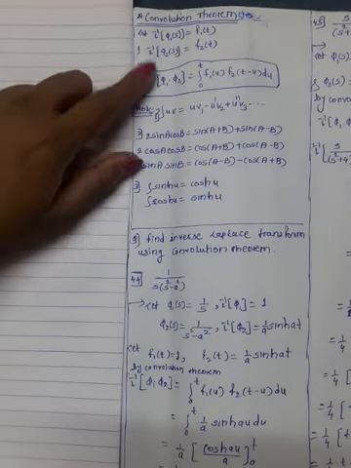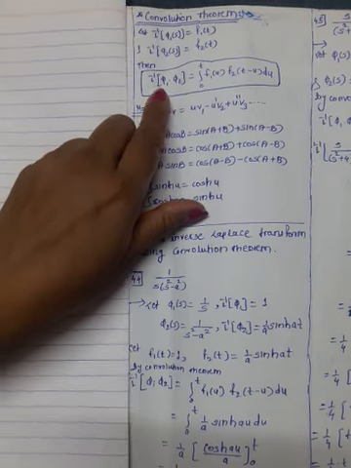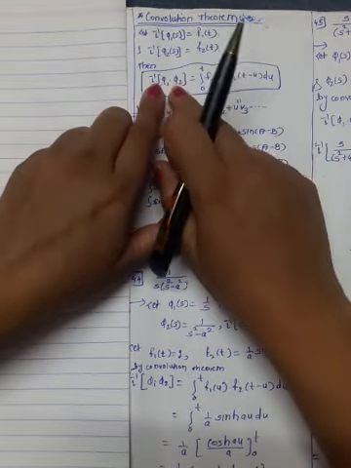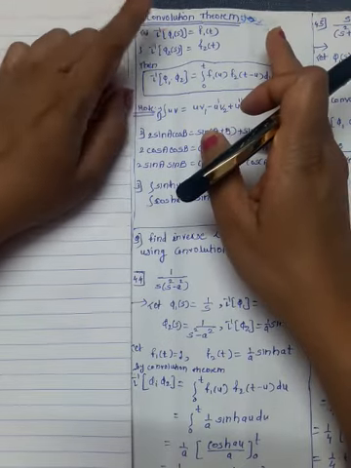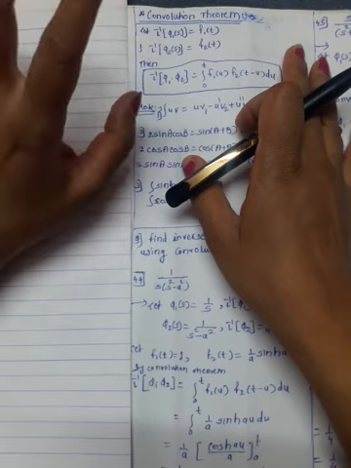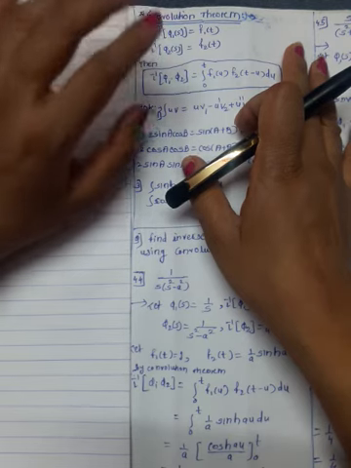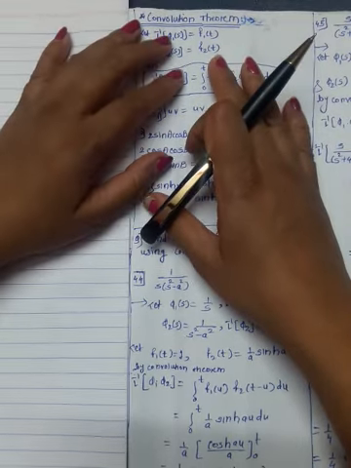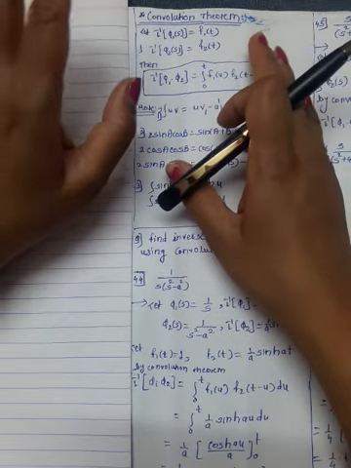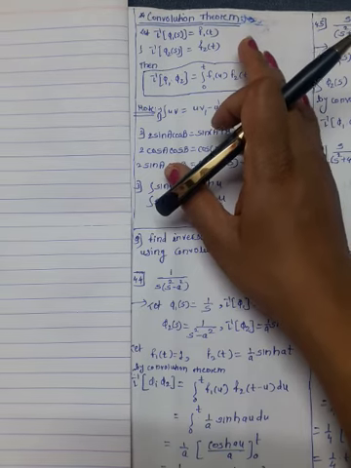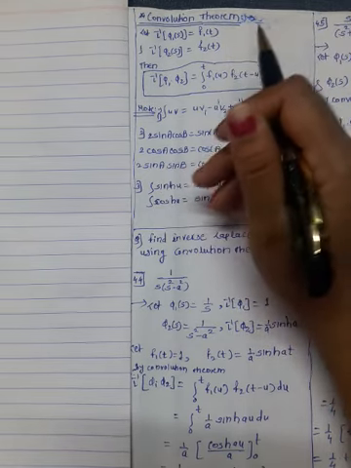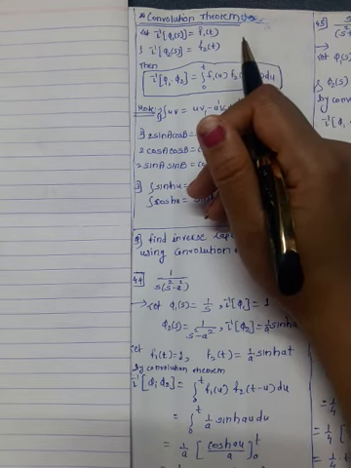Okay, whatever the inverse we have to find, just split this function into two functions. Call the first one phi 1 and the second one phi 2. There is no rule for which function we have to call phi 1 and which phi 2. You can call it either way as per your convenience. The answers are the same.